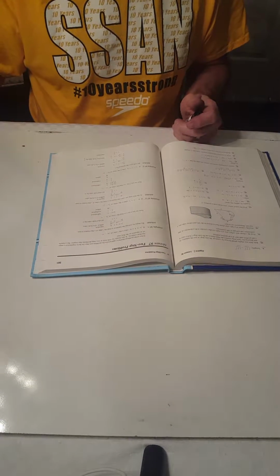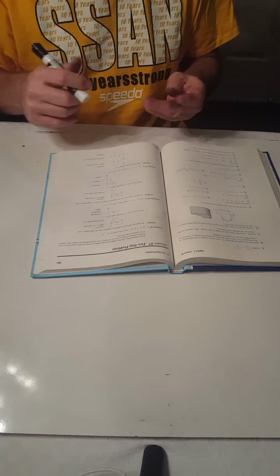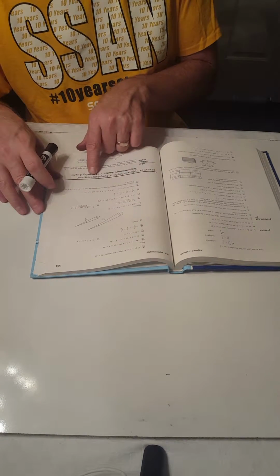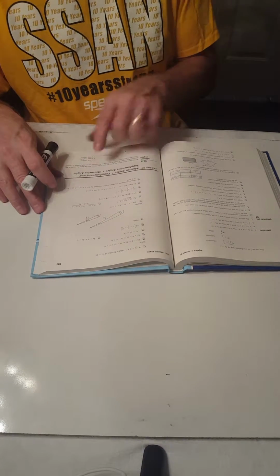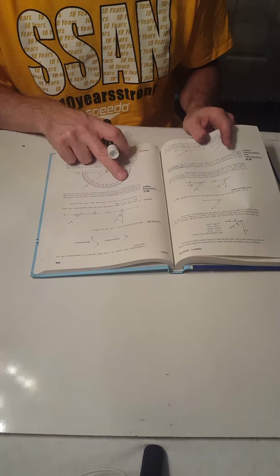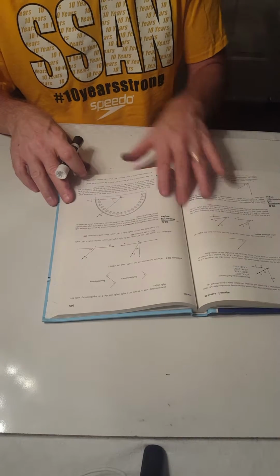Okay, so that's what this two-step problem is about. They're asking you to solve one problem and then use the answer to that problem to solve another one. Now then, we've got adjacent angles, complementary and supplementary angles, and measuring angles. Measuring angles involves using a protractor. If you have not used a protractor, it's fairly simple.